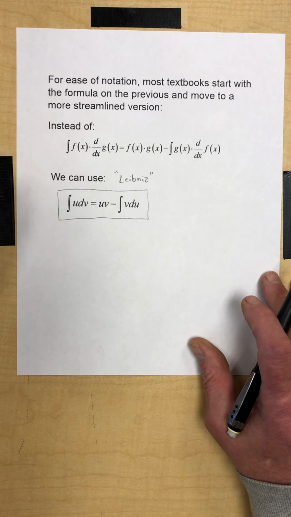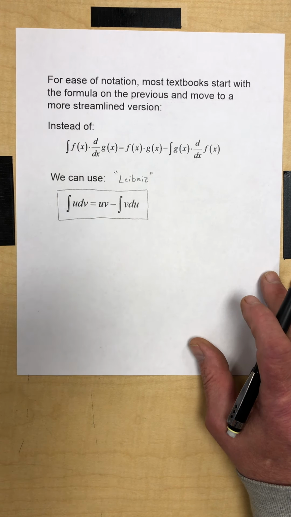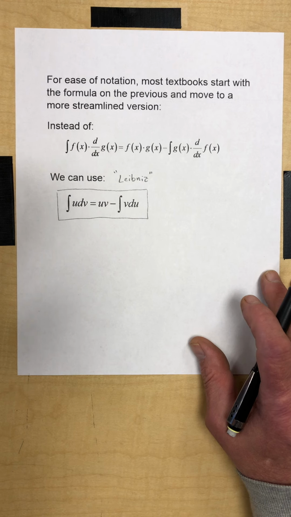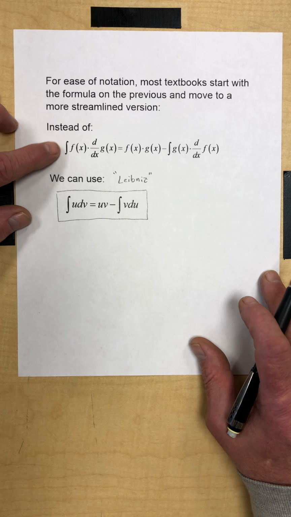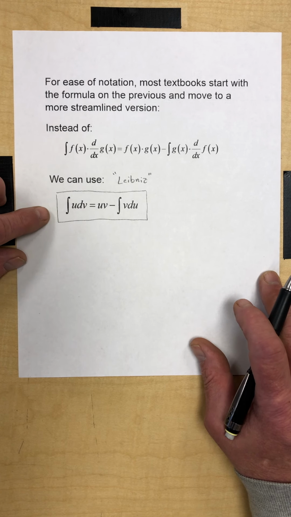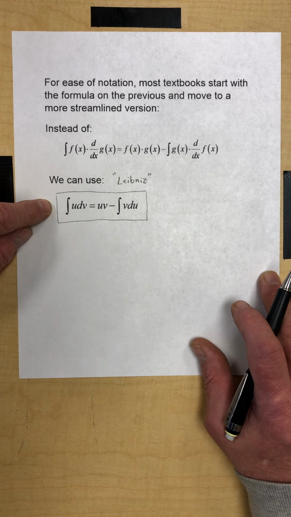So you will see a lot of calculus textbooks, or if you're looking on the internet, they'll start here, but then they quickly get to this notation, because this notation is a lot cleaner to look at. So this week, working on integration by parts, you're going to see me using this notation all the time. I'll never go back to this. It's just too busy to look at. This is a lot easier to look at.